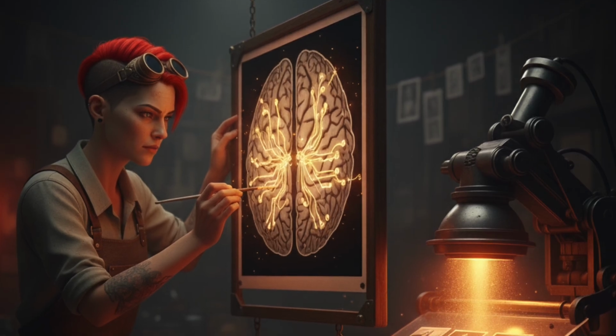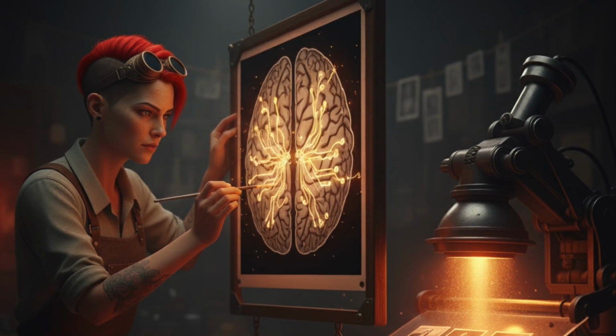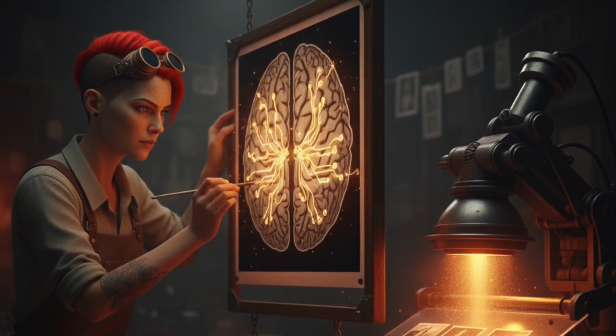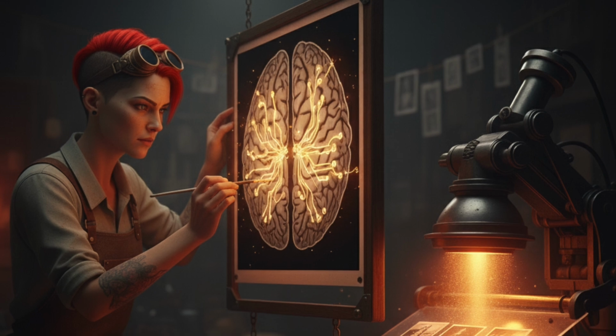Okay, so where do we start? Let's start with the absolute foundation. The one lever that pretty much made modern, large-scale LLM training even possible in the first place. Mixed precision.